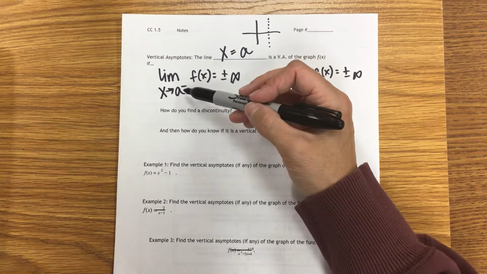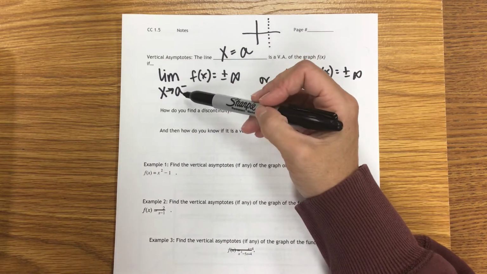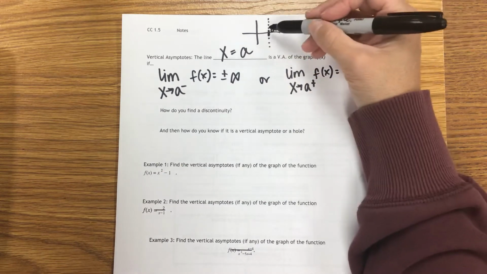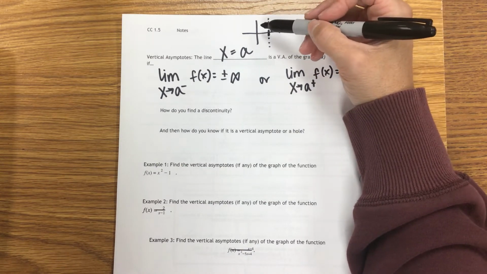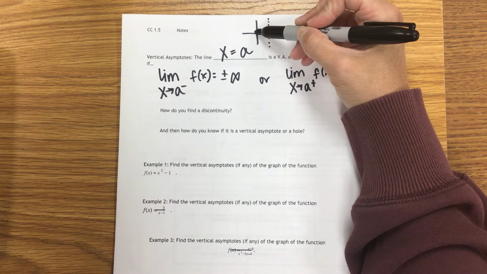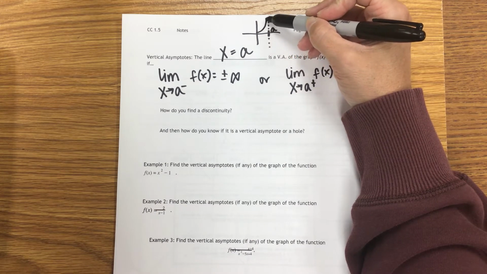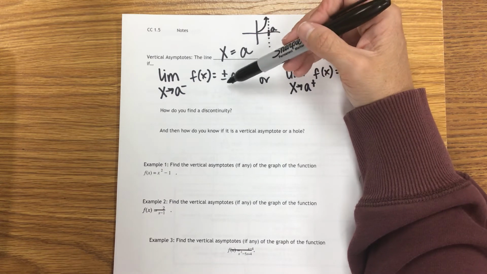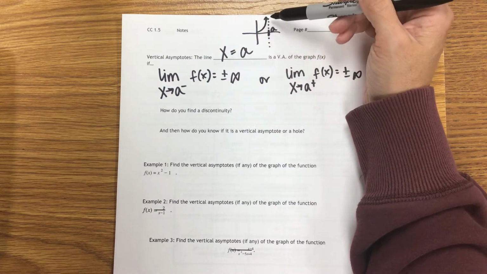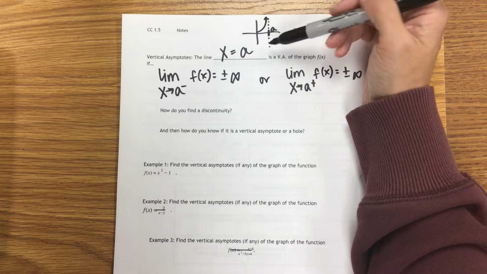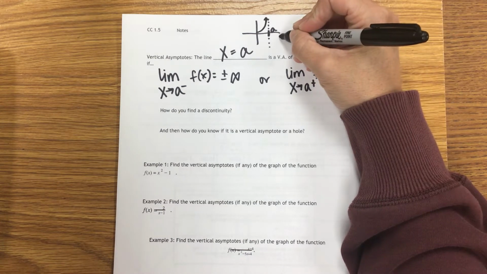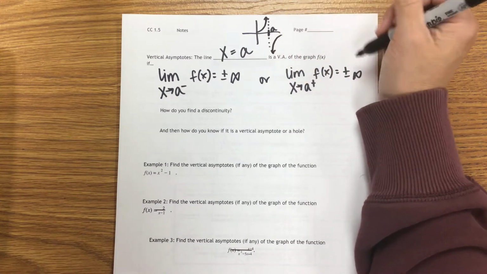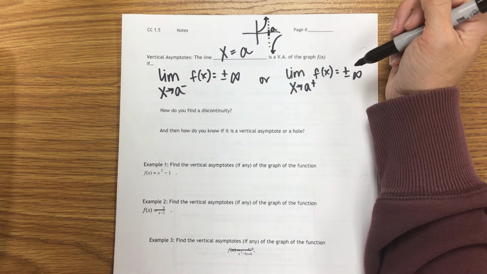If you're looking at a limit as you approach a given x value, if the limit is infinity, like as you get closer and closer to that x value, it goes up and up and up, or down, down, down, if the answer to the limit is positive or negative infinity, that means you've got a vertical asymptote here. Same thing from the other side. If the limit approaches negative infinity or positive infinity, that means there is a vertical asymptote there.